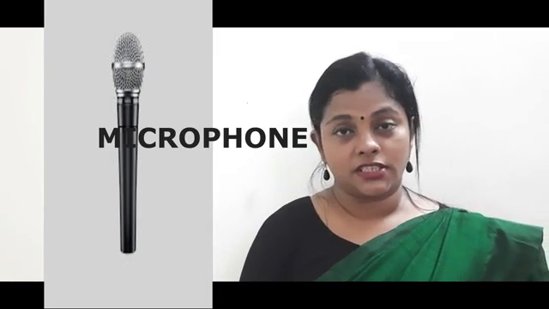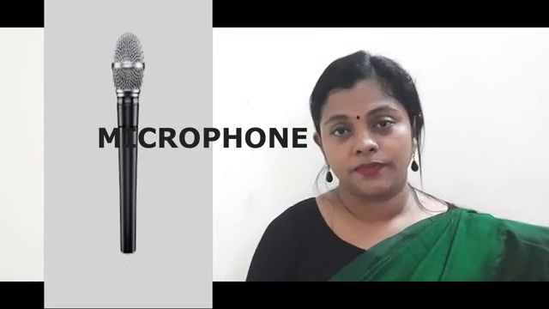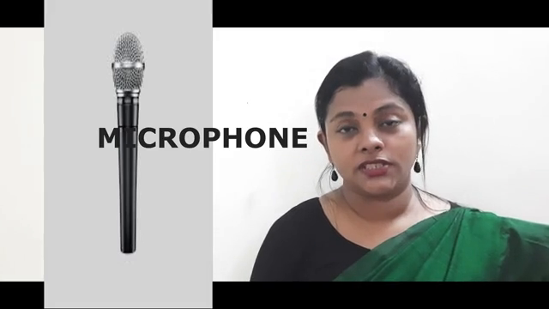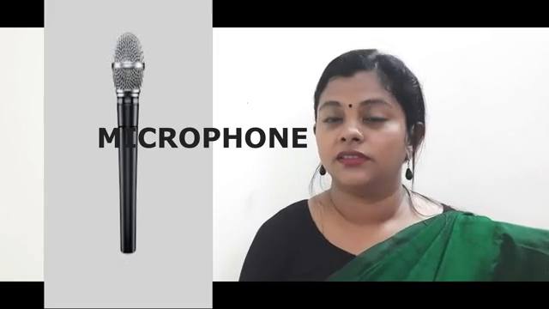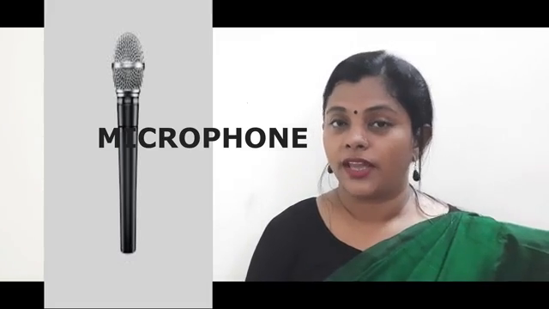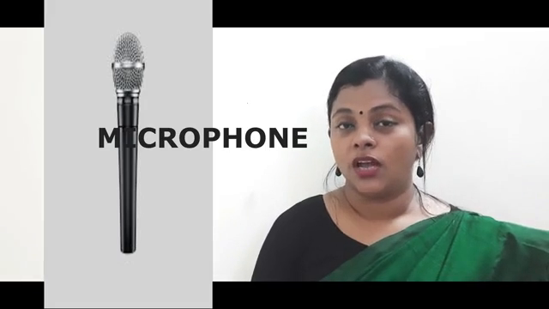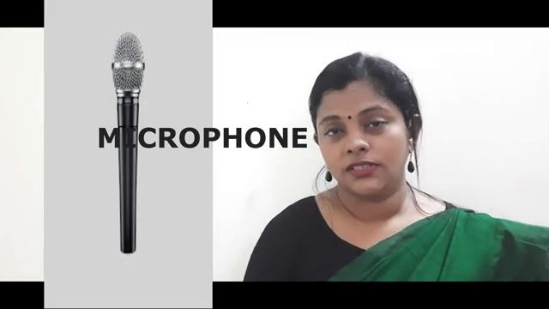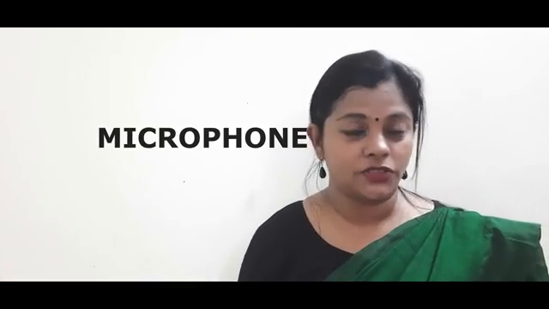Microphones are used in many applications such as tape recorders, televisions, radio and television broadcasting, computers, etc. So, microphones convert sound waves into electrical signals. Fourth one, microscope.